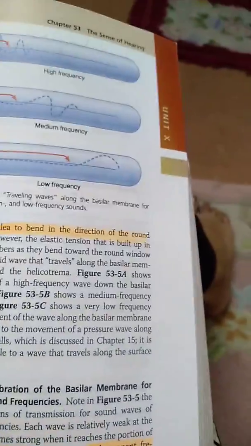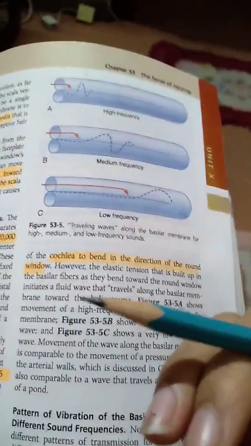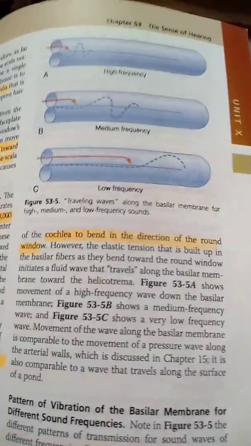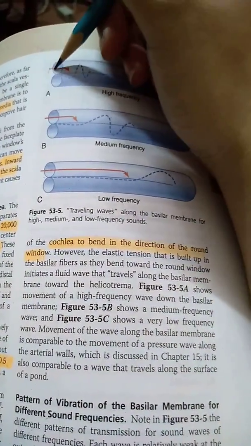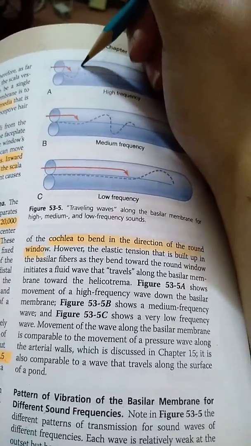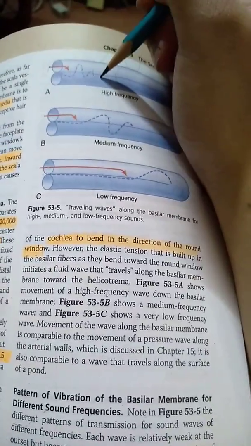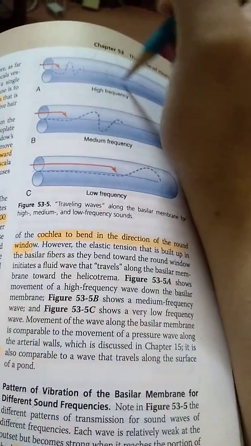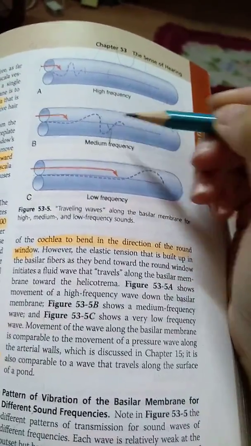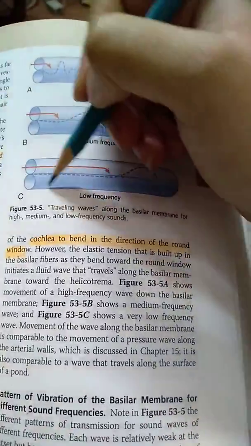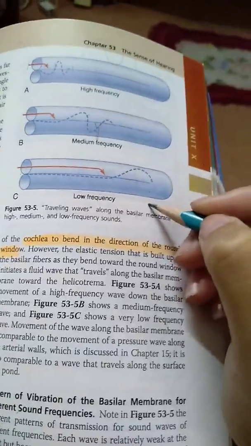For example, I'm hearing a sound and its frequency is very high. Obviously it will do the same things: the oval window will move inward, and it will produce this high frequency up till here. Beyond here, no frequencies or sounds will be generated. Then in middle frequency, the wave will come to the middle of the cochlea and then stop, whereas the low frequency will go all the way to the apex of the cochlea, and then it will stop.